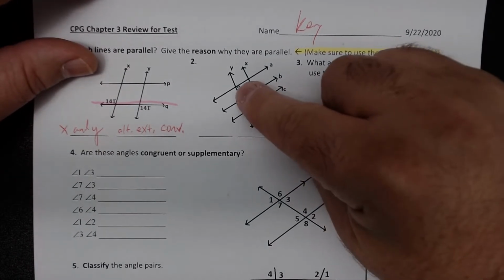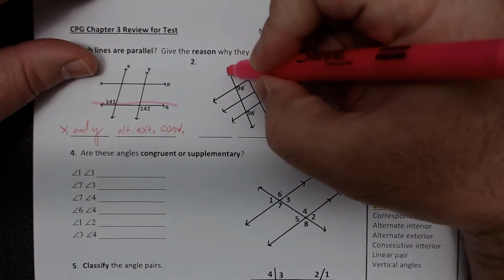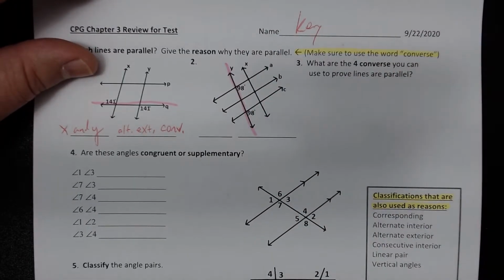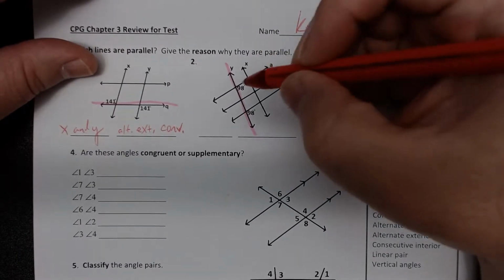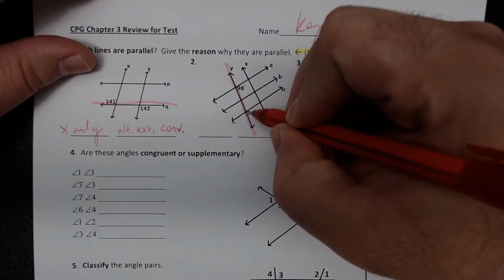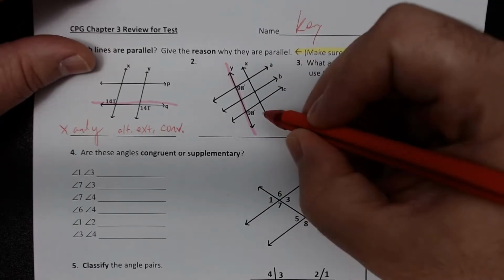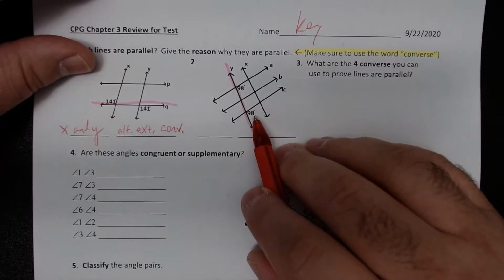So on the second one, same process. You look at the angles 98, 98. Those are both on line Y. So that means Y has to be your transversal. And then the relationship here is corresponding. They're both down and to the right. So they're both obtuse. They're supposed to be the same.